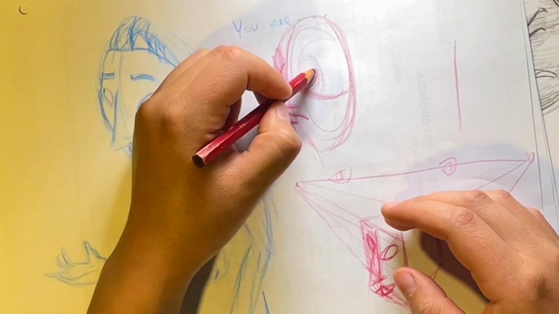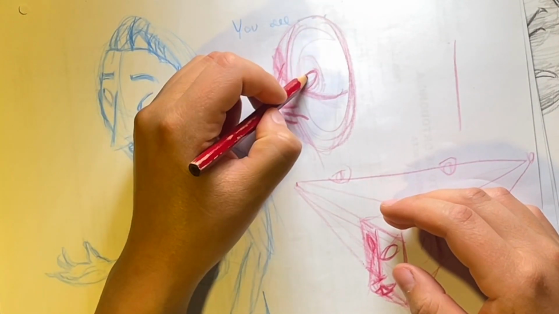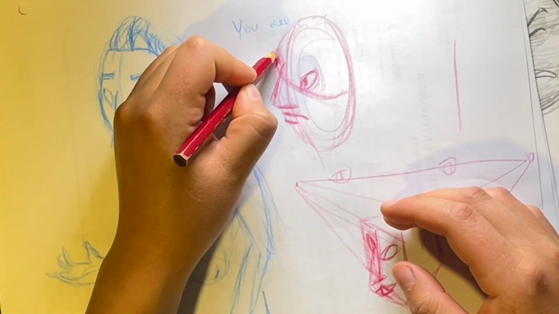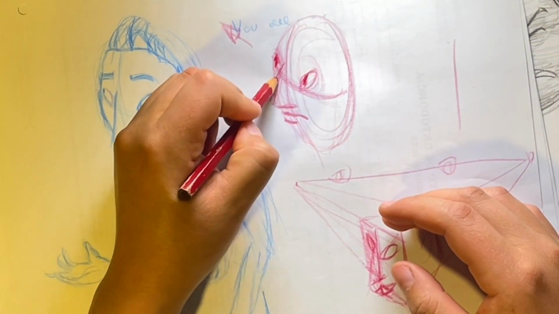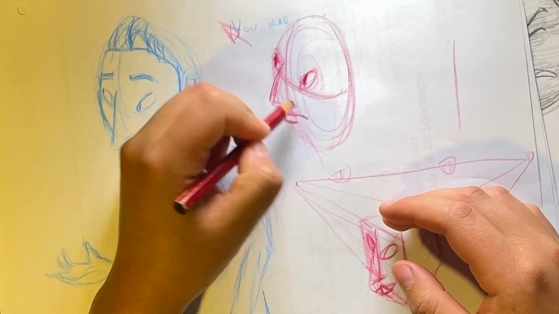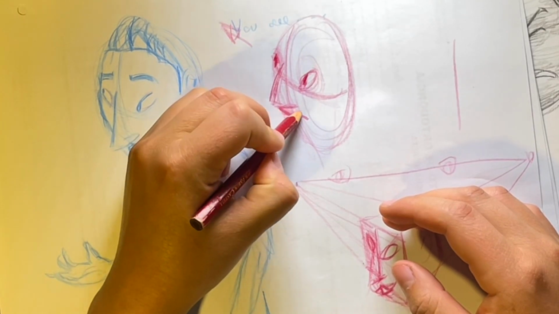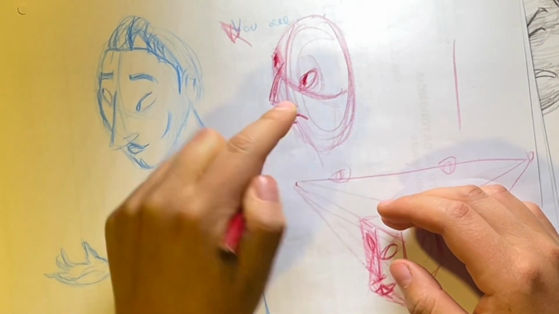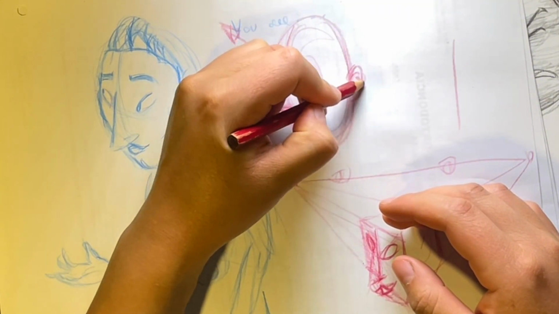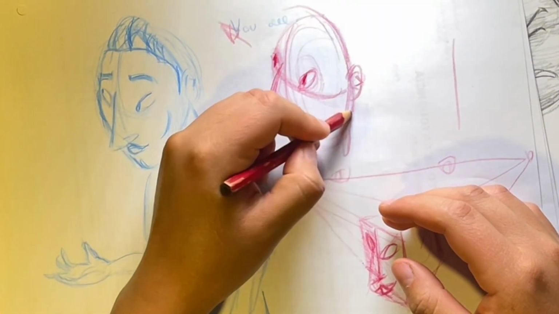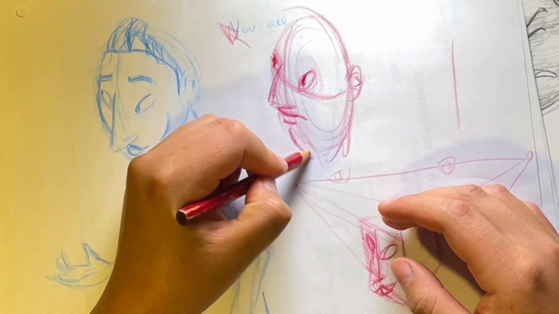This is a closed mouth. I don't know how big the mouth should be. Anyways, this should be a really short example of what I did.